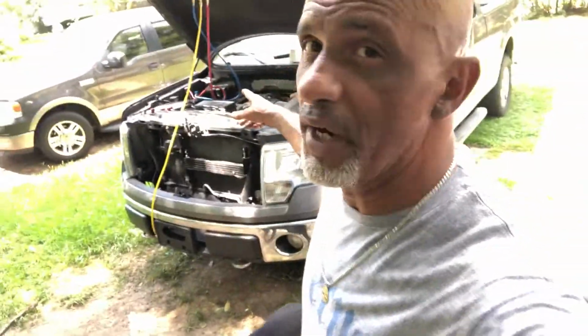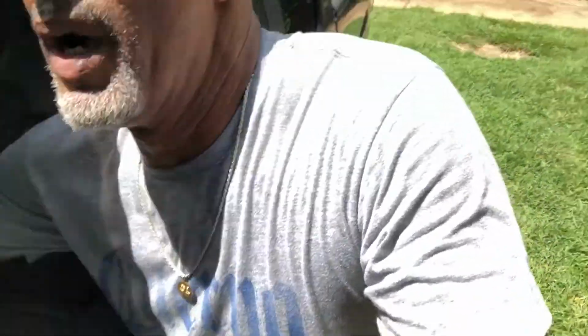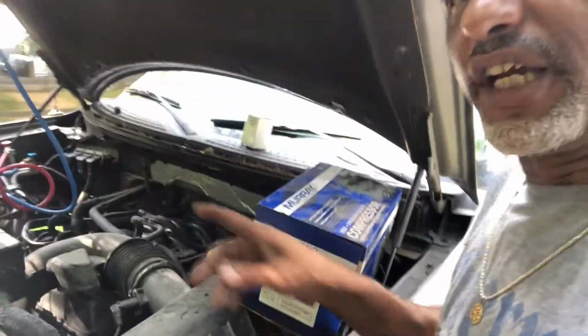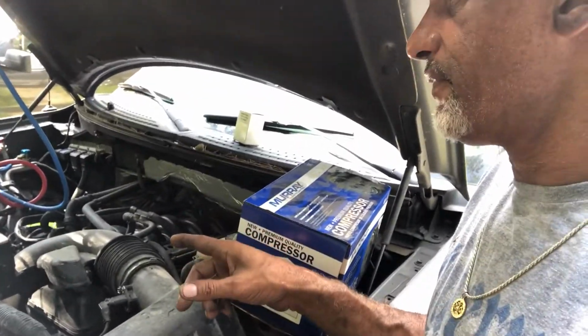You see it's still running on high speed right now. Now if I turn the key off and start it back up again, it'll be a normal fan speed. I'll do that for you while I got you here. Okay, turn it off, turn it back on. All right, it just kicked on. Real nice and easy. That's what I want to see. My pressures are the same, they haven't changed.